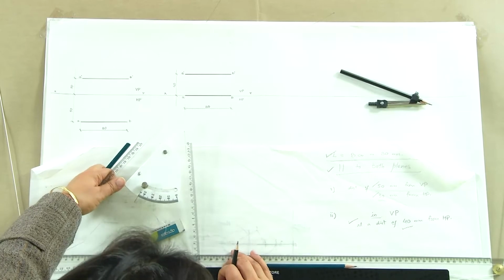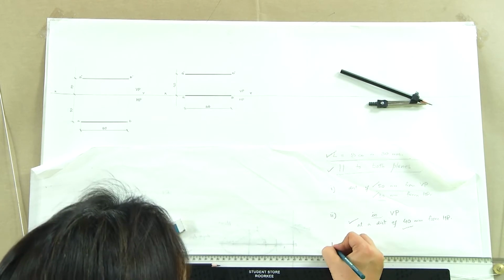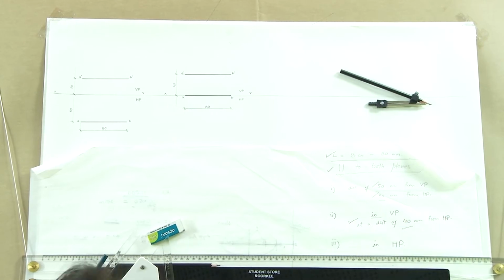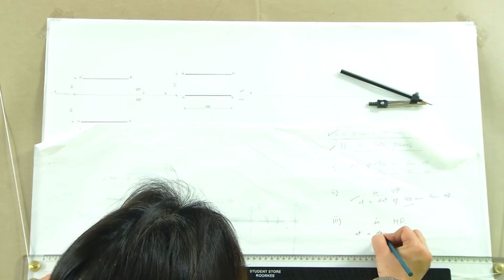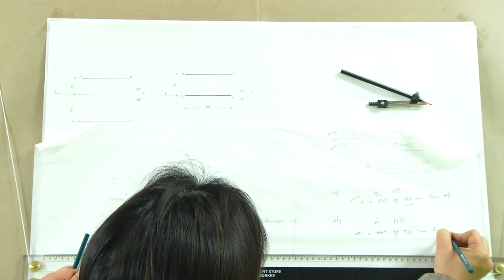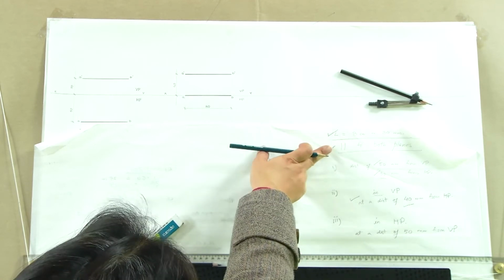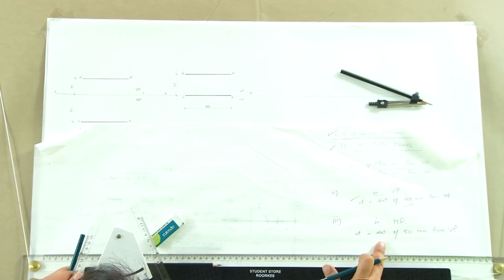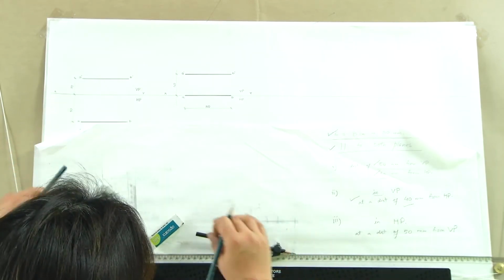The third possibility could be that the line is in HP. So, the line is in HP and it is at a distance of 50 mm from VP. So, now the top two conditions remain the same, and the bottom condition is that the line is in HP and it is at a distance of 50 mm from VP. Let us draw the third condition also.